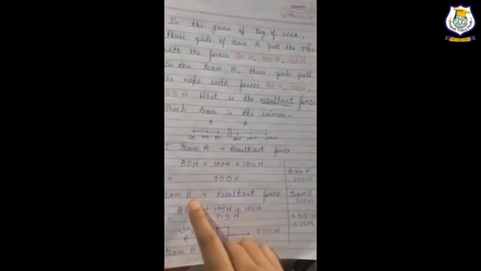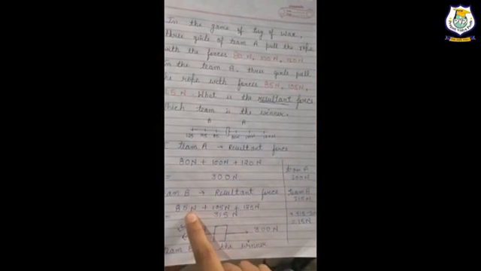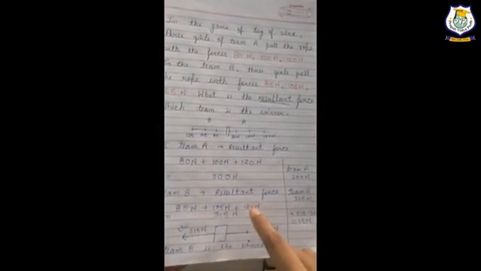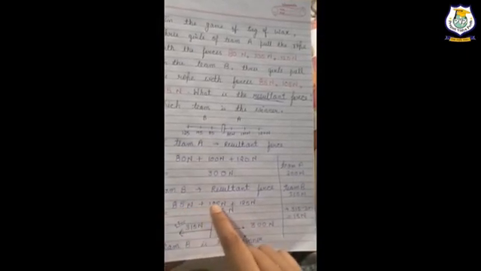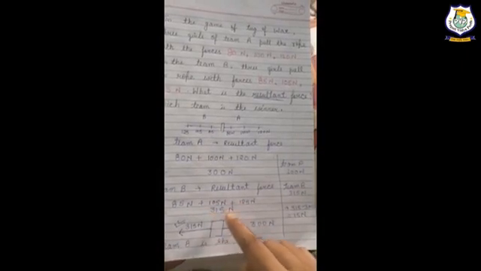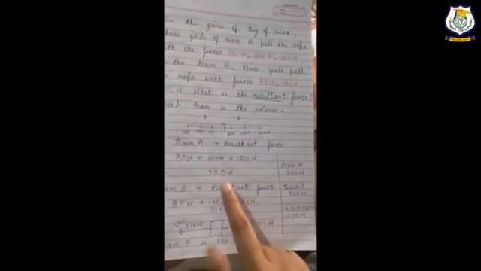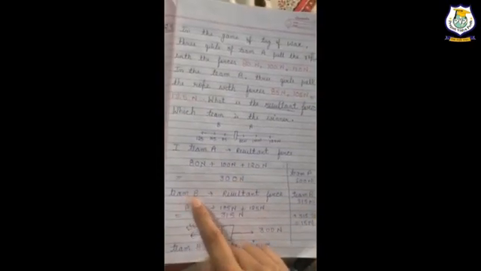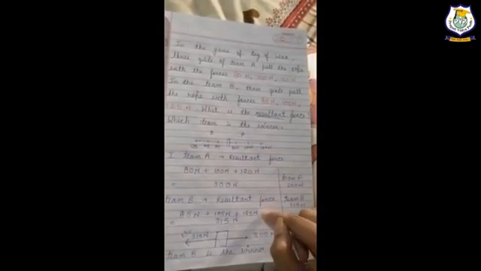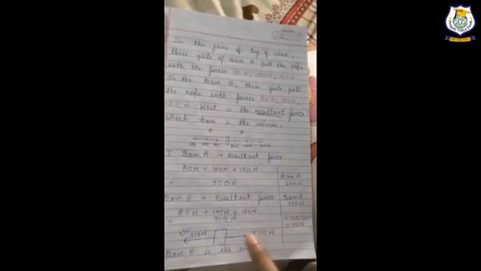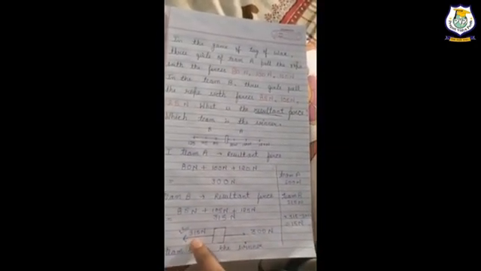Now see the team B. Resultant force 85 Newton, 105 Newton and 125 Newton. When we add together 85 Newton plus 105 Newton plus 125 Newton, you will get 350 Newton. So team A resultant force is 300 Newton and team B resultant force is 350 Newton. Now see, who is applying more force? 300 or 350? Yes, 350 Newton. So team A is applying 300 Newton and team B is applying 350 Newton.